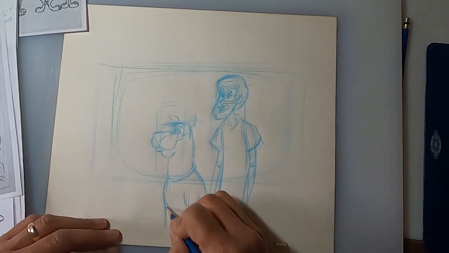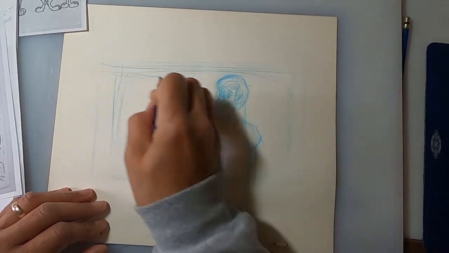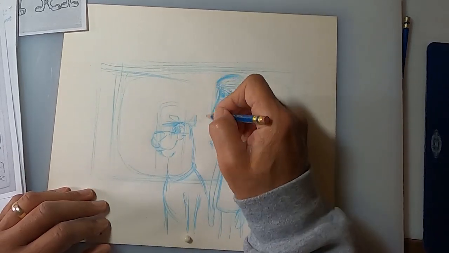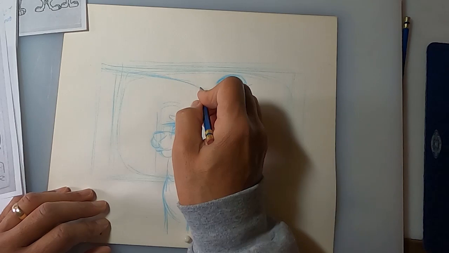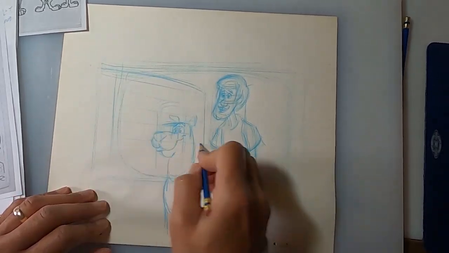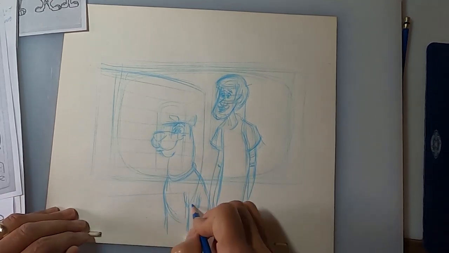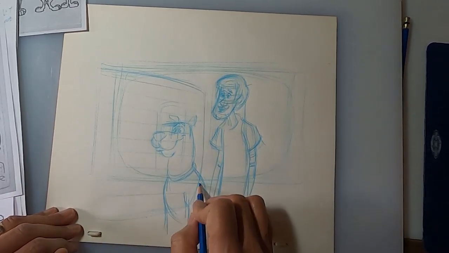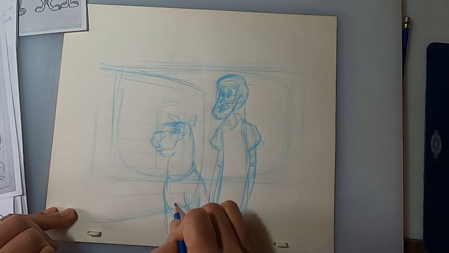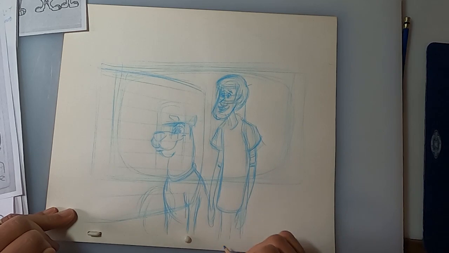So by drawing the entire thing on one sheet, including the mystery machine, which would be back here, like this, perspective lines on it go across like that, just like we did in the storyboard. The mystery machine is a little bit behind them, so its wheel would be like here, tire here, because the perspective on that goes that way.